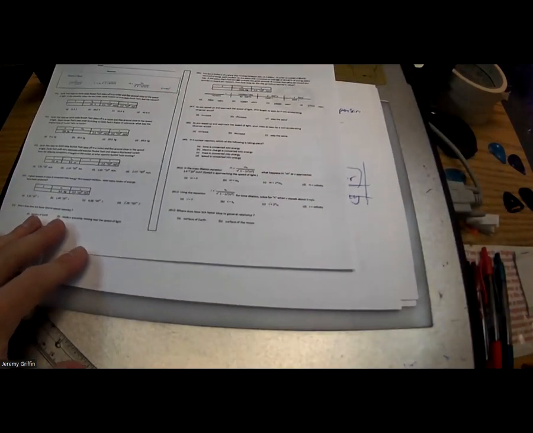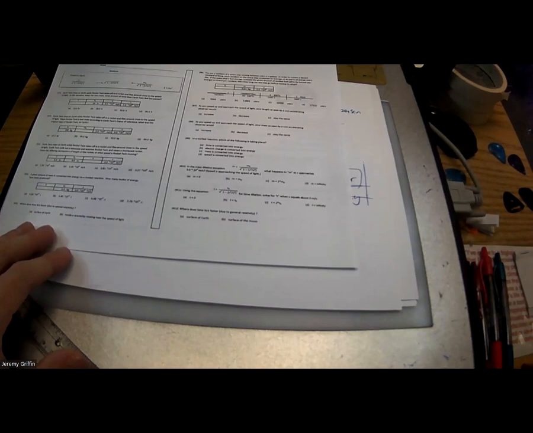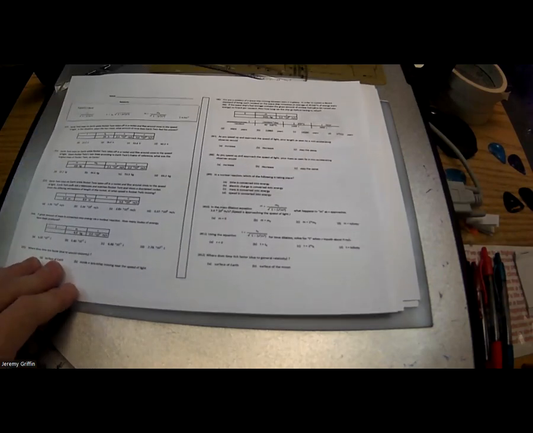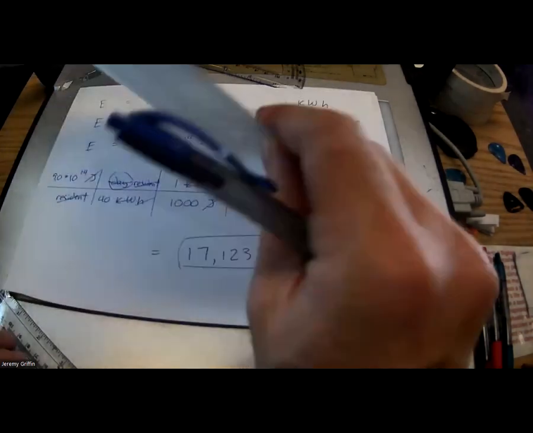And number 12 we did yesterday, so you guys should have that whole side finished. And we'll save the other side for tomorrow.